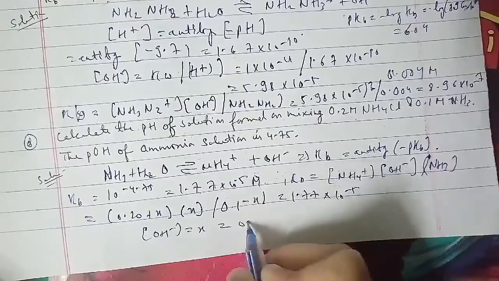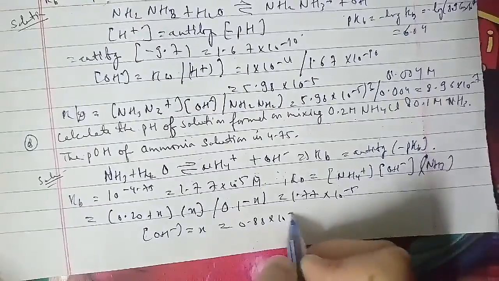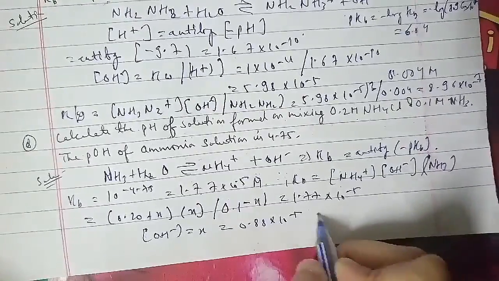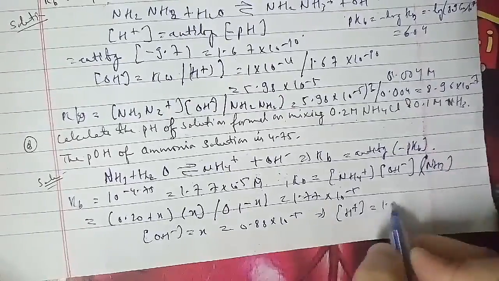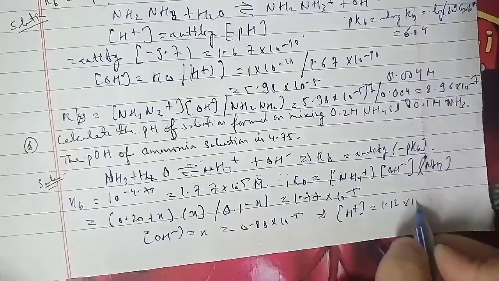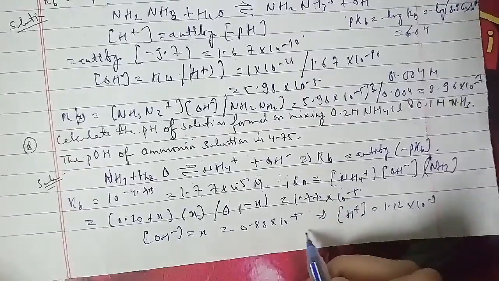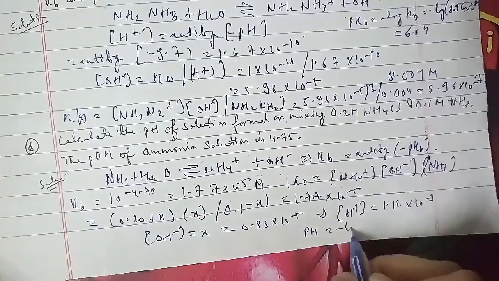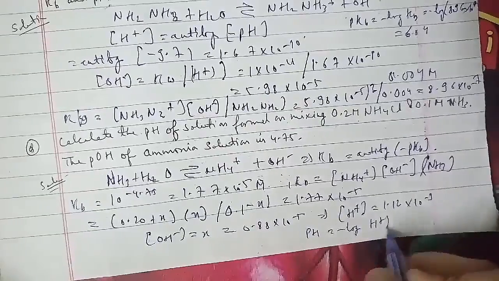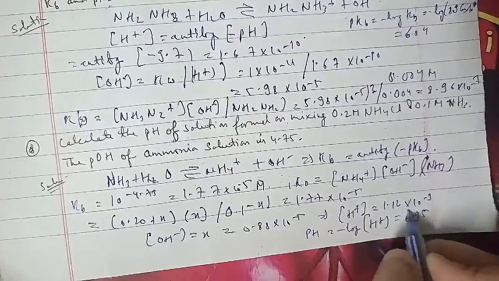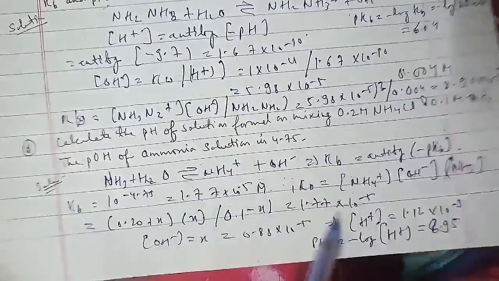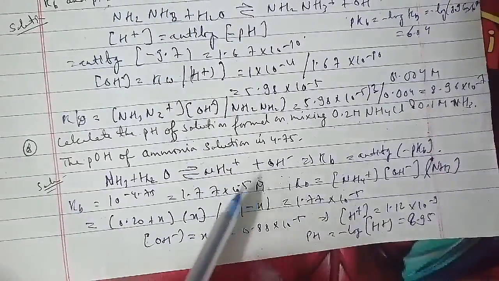So therefore we can say that the H plus here will be equal to 1.12 into 10 to the power minus 9, and for pH, that is equal to minus log H plus, and that is equal to 8.95 here. And in regard of that we will go ahead with another topic that we have to discuss here, that is the relations between the Ka and Kb here.